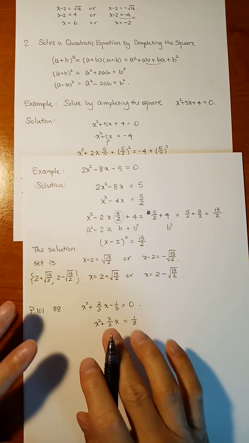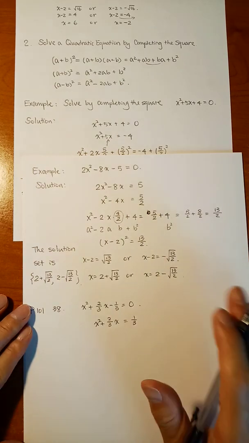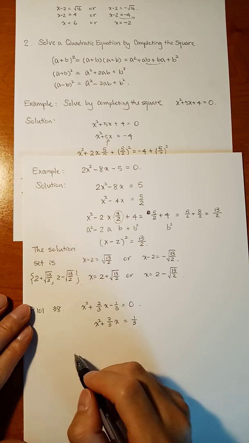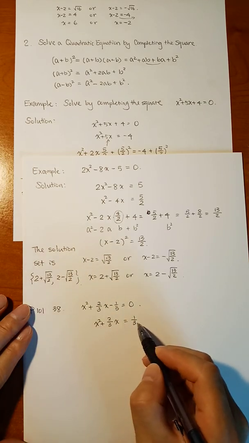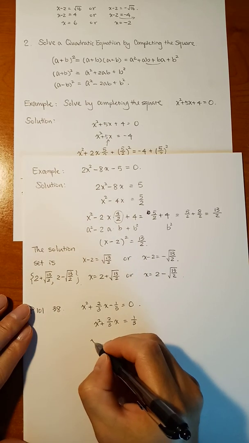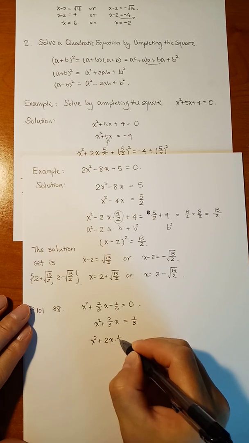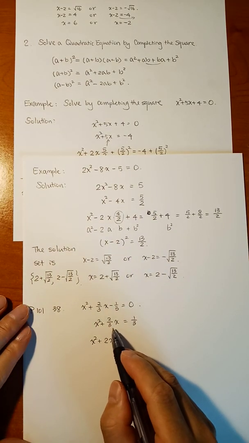In this process, I don't care if it is a rational number or integers. It doesn't matter. What I care is that the first x squared term has no coefficient, no other coefficient. So x squared plus 2/3 x is equal to 1/3. And then you see I'm going to have 2x times 1/3, which is exactly 2/3.